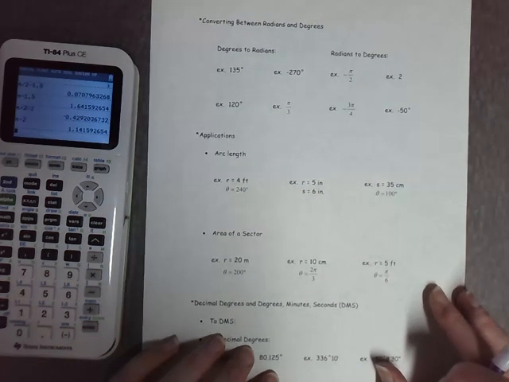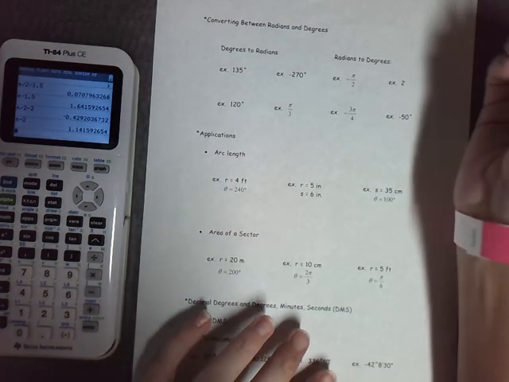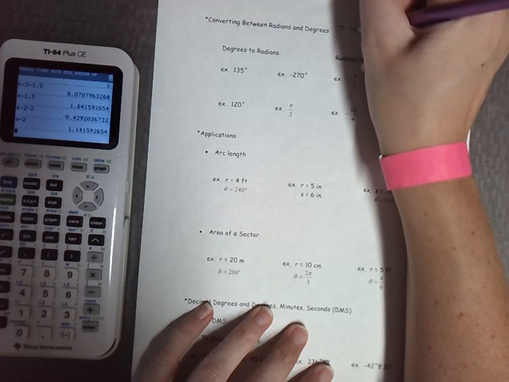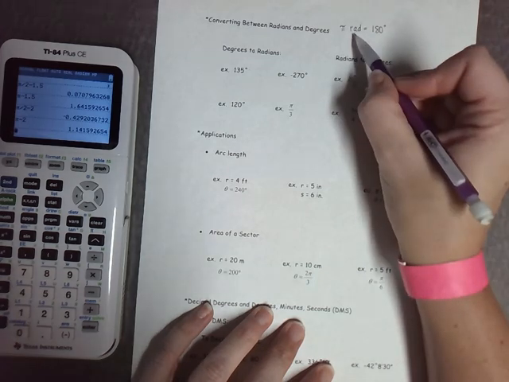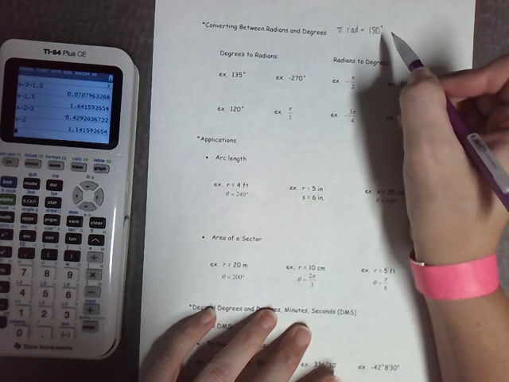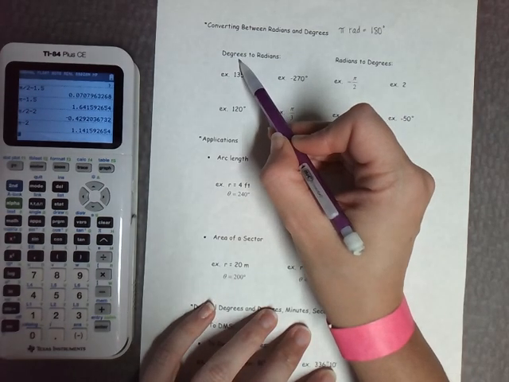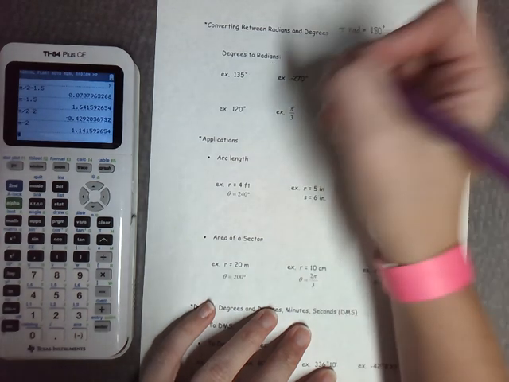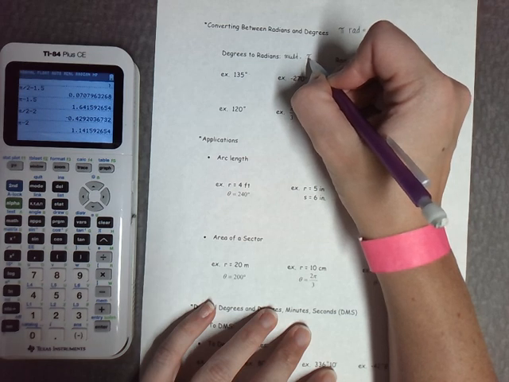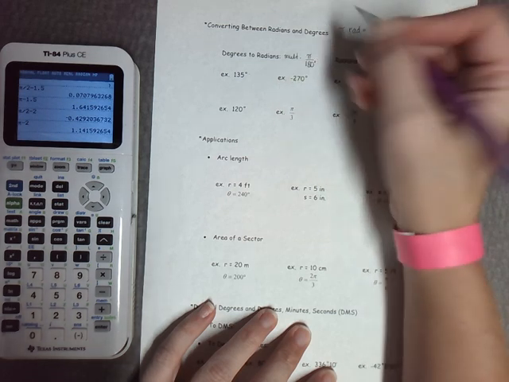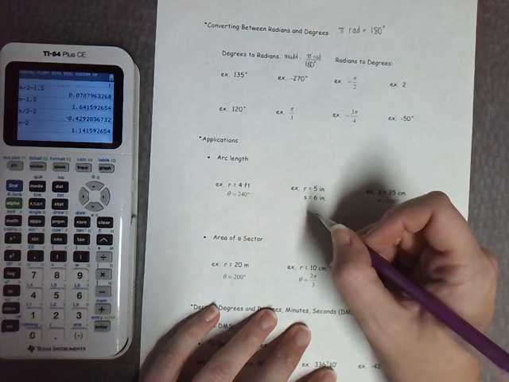Okay, so now let's look at how we convert back and forth between radians and degrees. We've already talked about how pi radians is the same as 180 degrees. So we're going to put this in ratio form, which means fraction form, and use that to convert. When we want to go from degrees to radians, we're going to take our angle and multiply it by pi radians over 180 degrees.